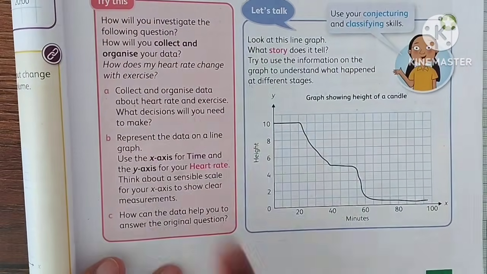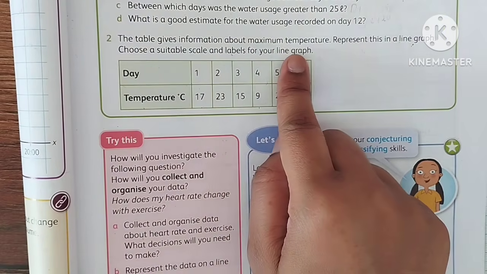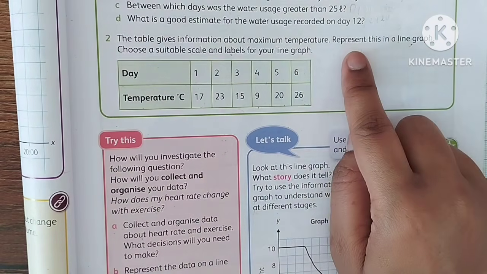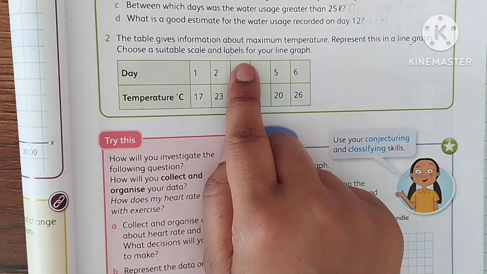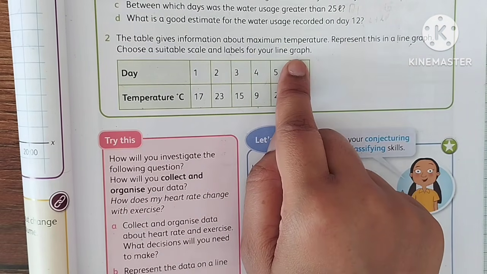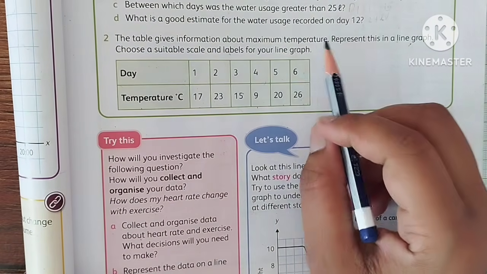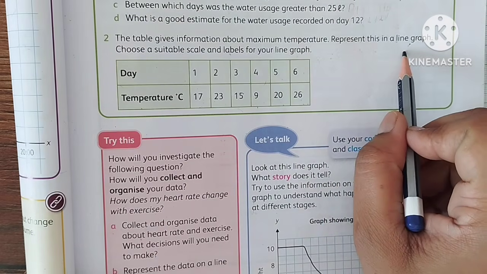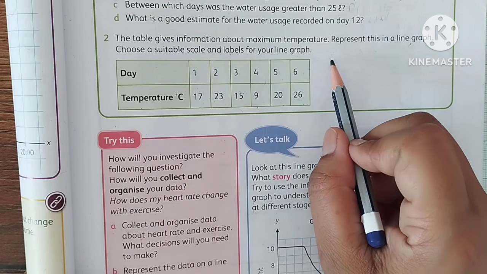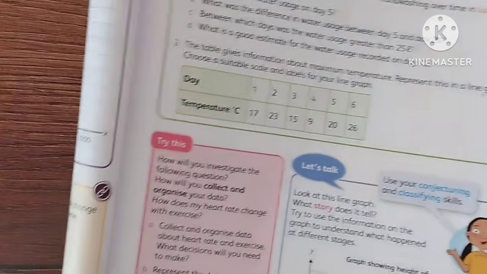Chalo. Now we will do one example. The table gives information about maximum temperature. Represent this in a line graph. Choose a suitable scale and labels for your line graph. So what is this table representing? This table is representing maximum temperature. Clear? So that means we need to use the graph.